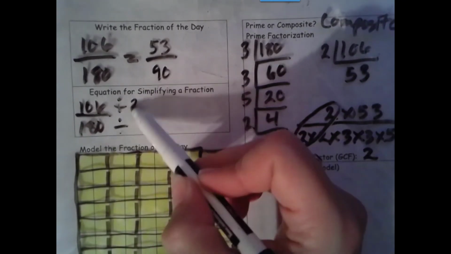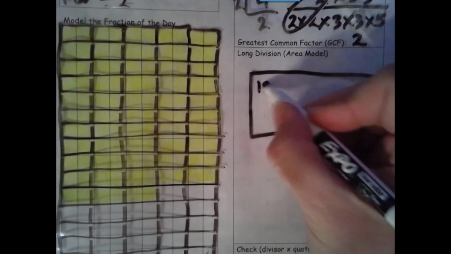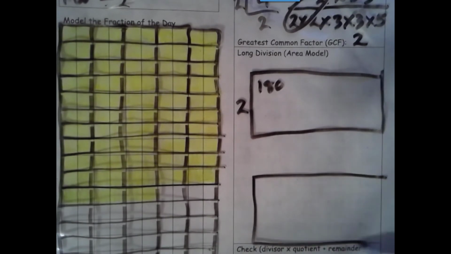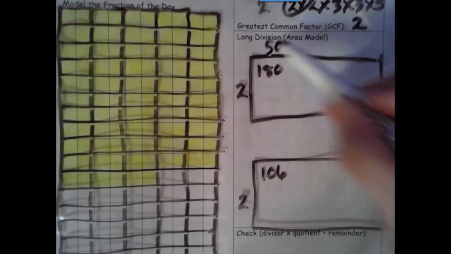Okay, now that we've done our division with our model, we're going to go ahead and divide using our algorithm. So we always want to prove our answer more than one way. So we're taking our total amount of days, 180, and dividing them into groups of 2. And 106. So I know that 50 times 2 is 100.